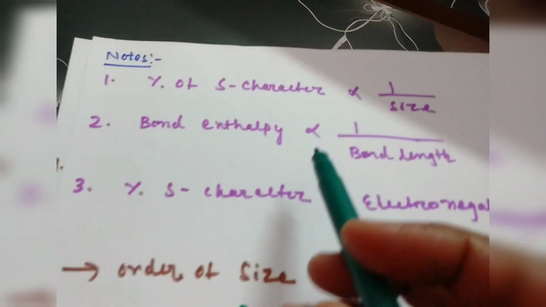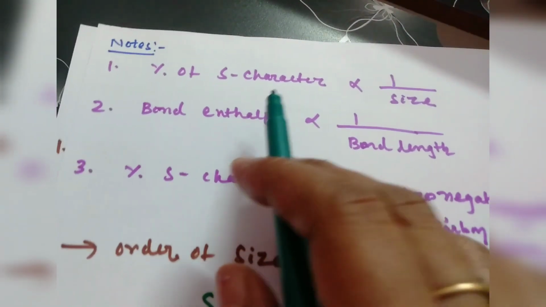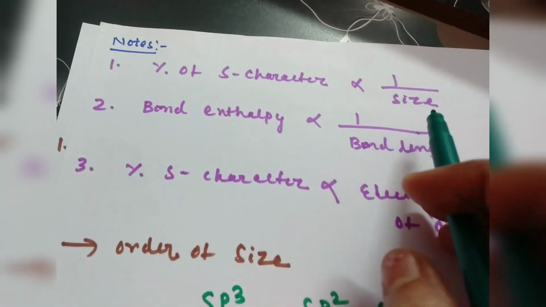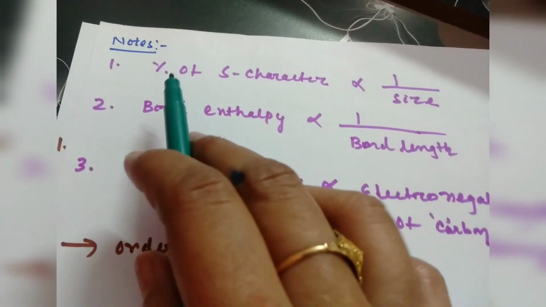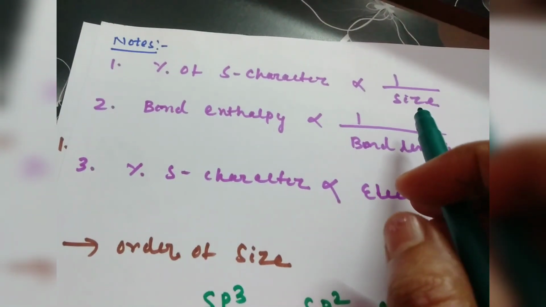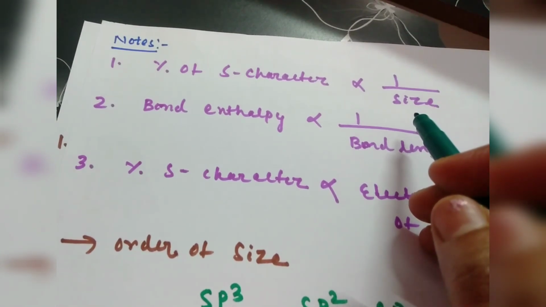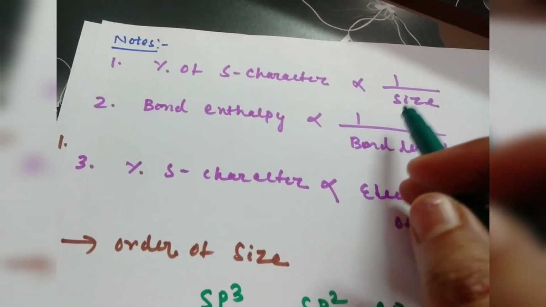Now next we will discuss 3 points. One is, what is the relationship between the percentage of s character and the size of the element. Greater is the percentage of s character, smaller is the size of the element. Suppose I take the example of sp hybridization.